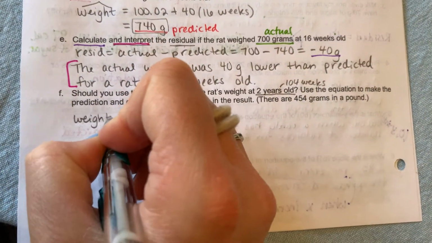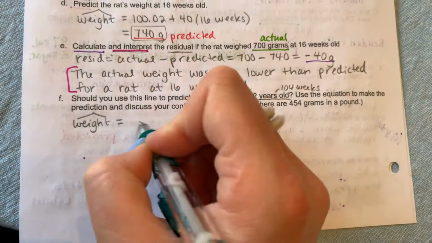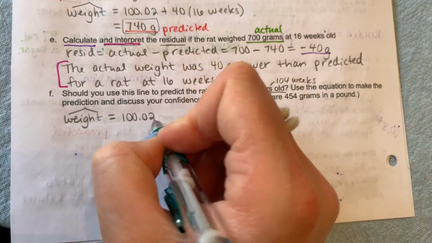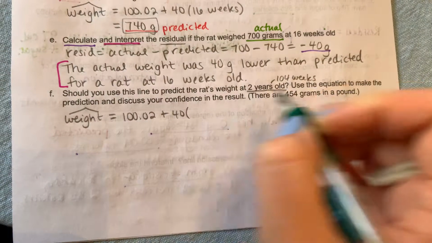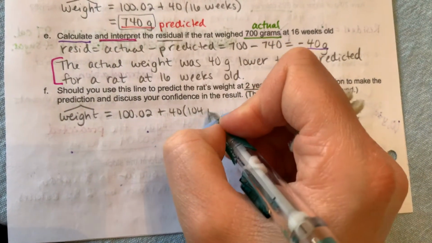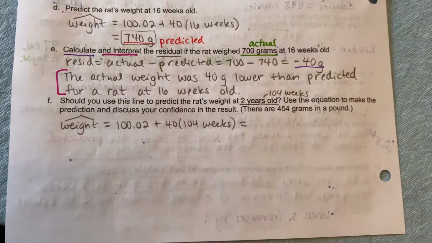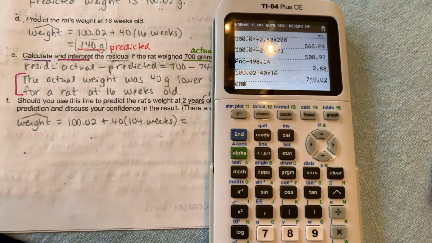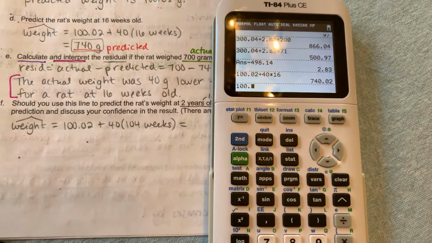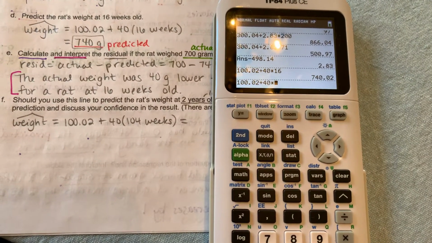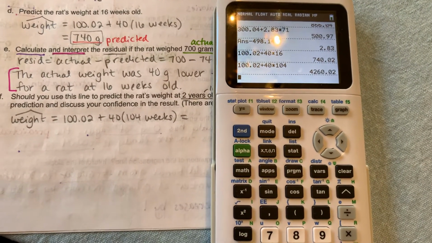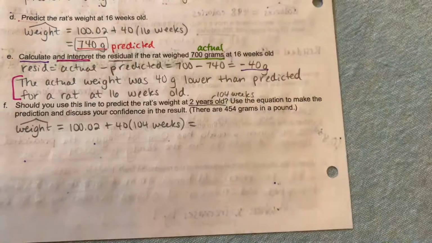So here, weight hat is equal to 100.02 plus 40, but this time times 104 weeks. And let's see what we get. 100.02 plus 40 times 104 weeks. All right, we get 4,260.